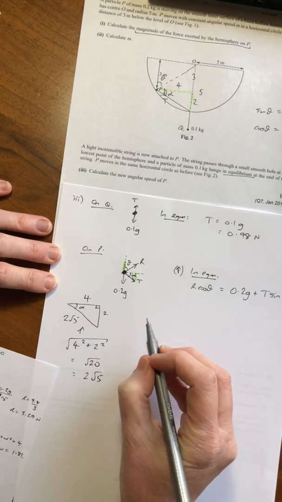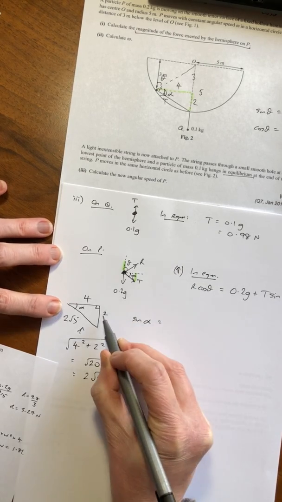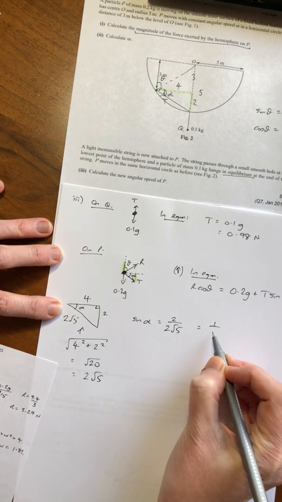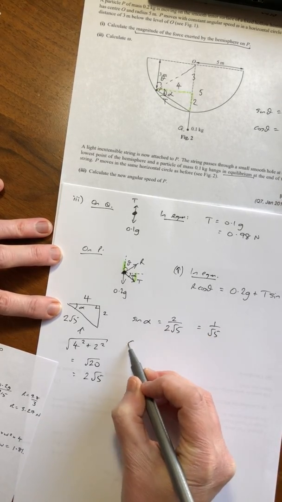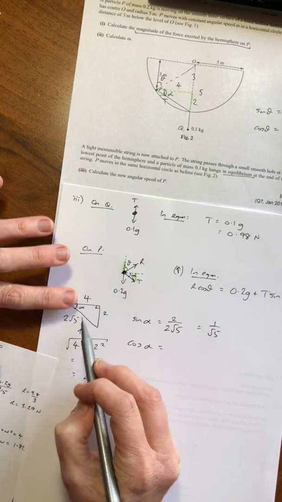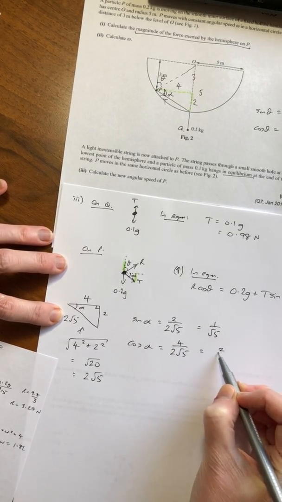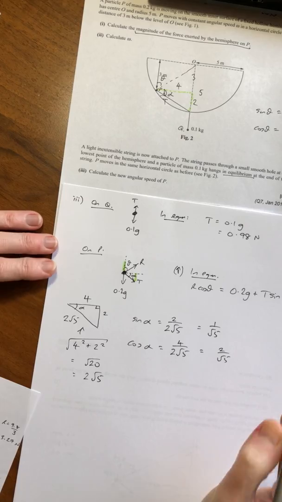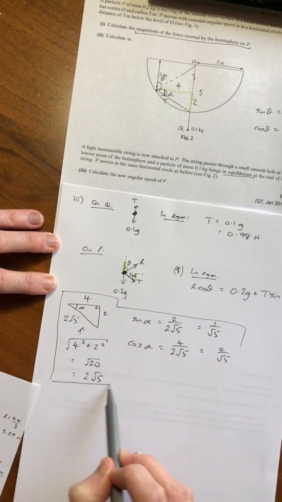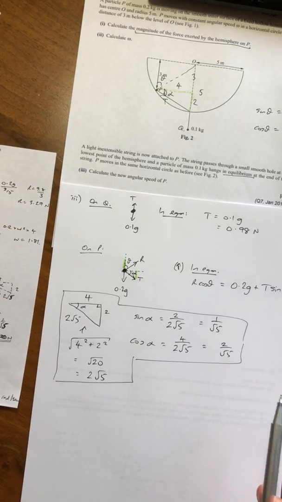So for this triangle here, I know that sine alpha is opposite over hypotenuse, 2 over 2 root 5, or 1 over root 5. And I know that cos alpha is adjacent over hypotenuse, 4 over 2 root 5. So that's going to be 2 over root 5. That is just in addition to the main body of what's going on there.